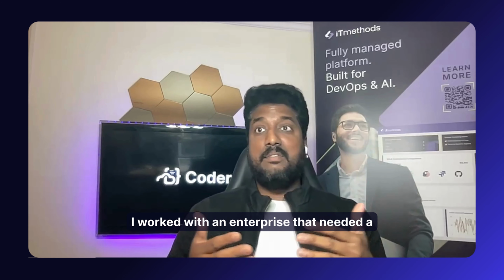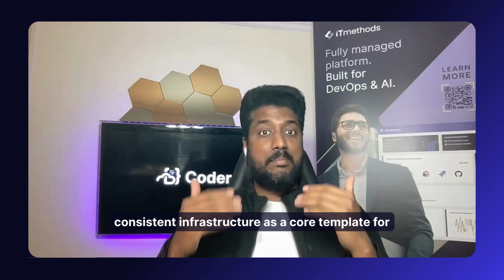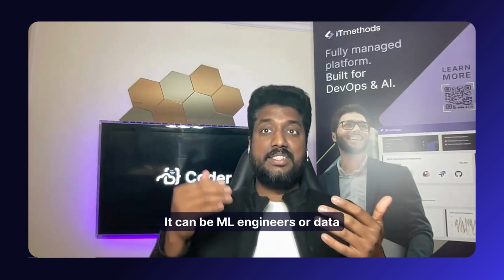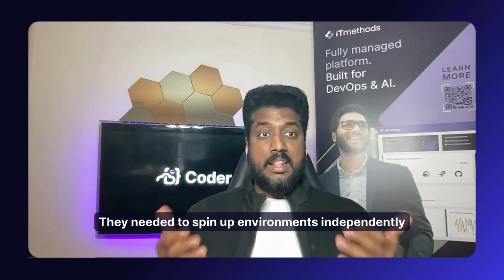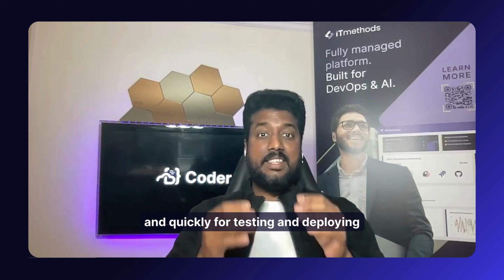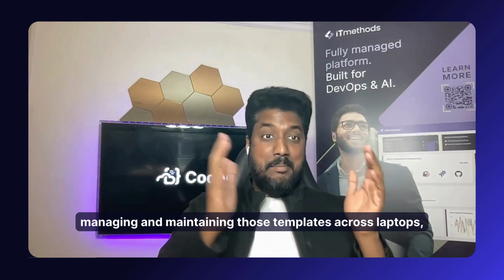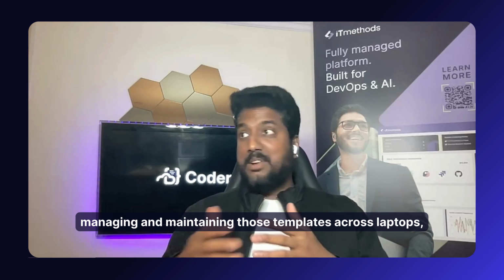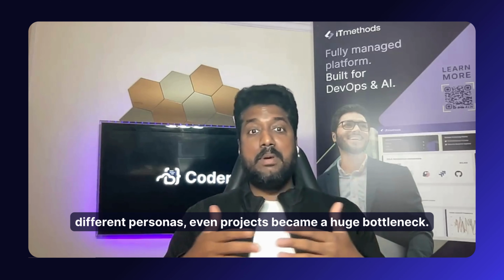In the past, I worked with an enterprise that needed consistent infrastructure as code templates for different personas. It can be ML engineers or data analytics team members or even front-end developers. They needed to spin up environments independently and quickly for testing and deploying their application. However, managing and maintaining those templates across laptops, different personas, and even projects became a huge bottleneck.